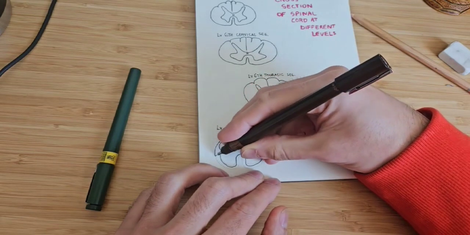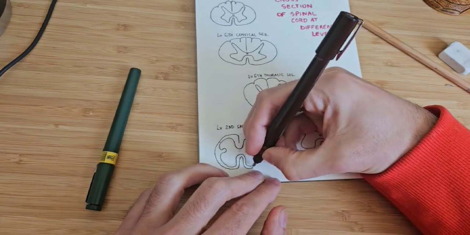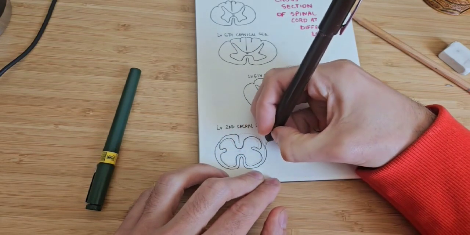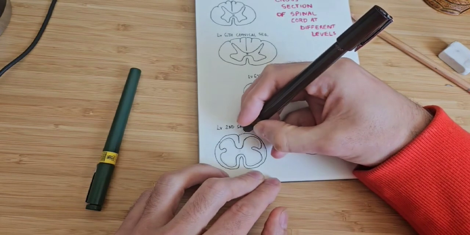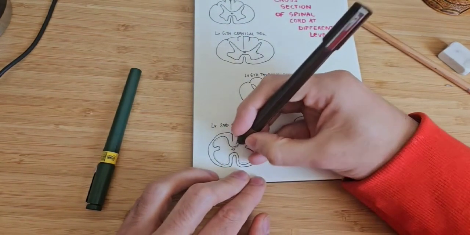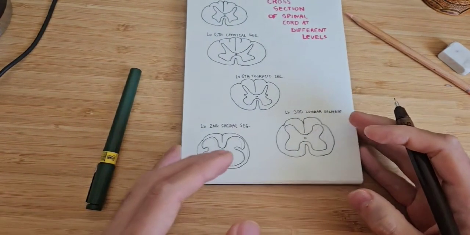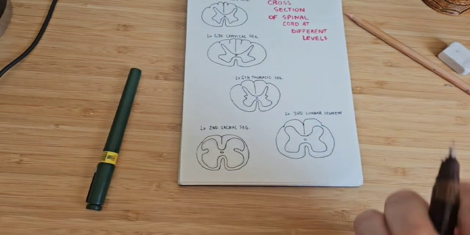Why? Everything you're going to understand when I start talking about these structures here, the function, in the near future. Okay, we don't need to rush.